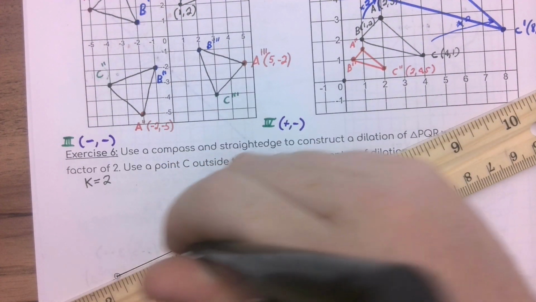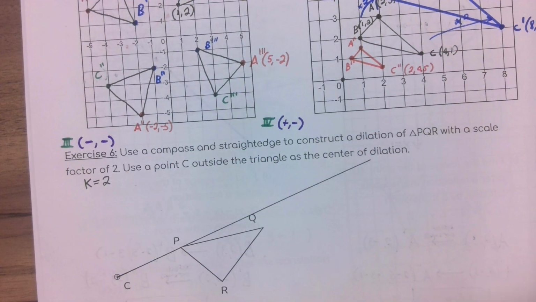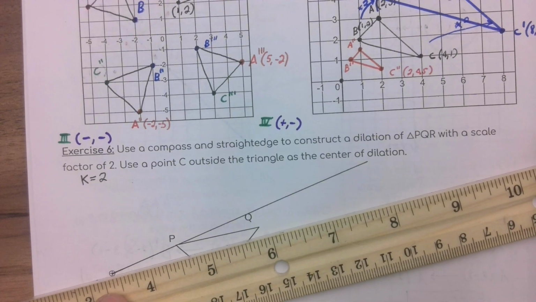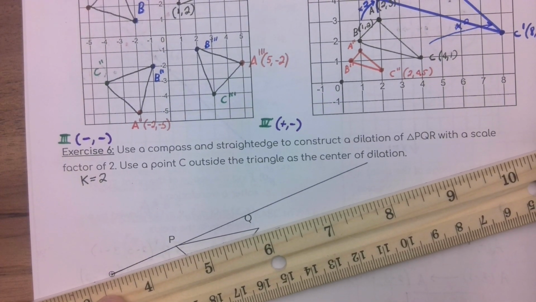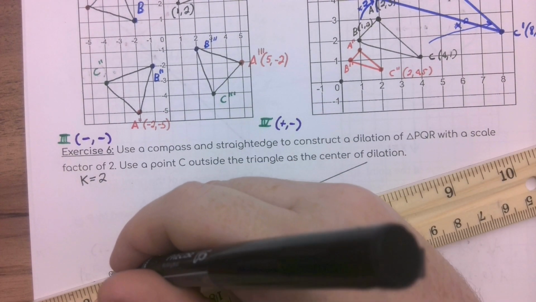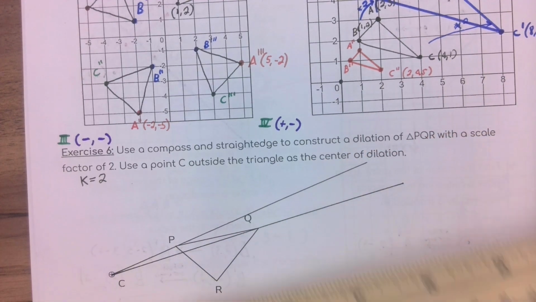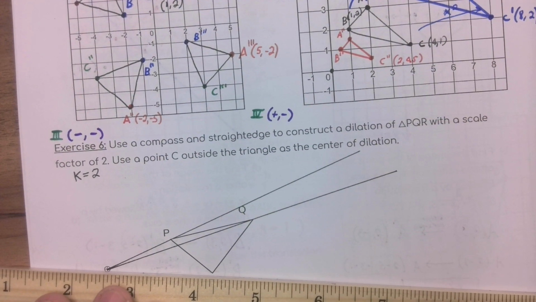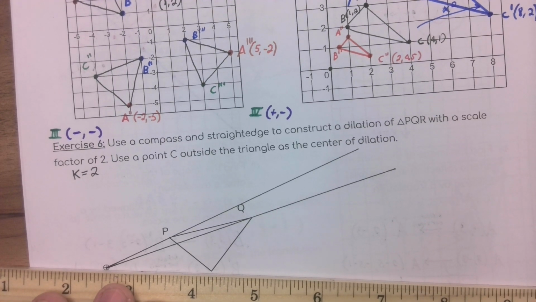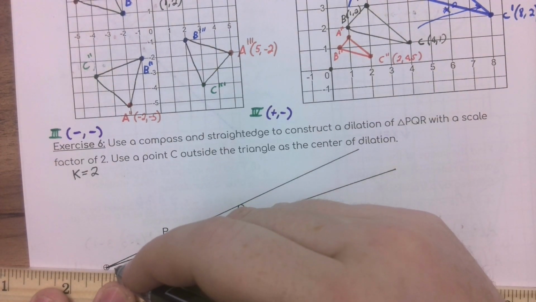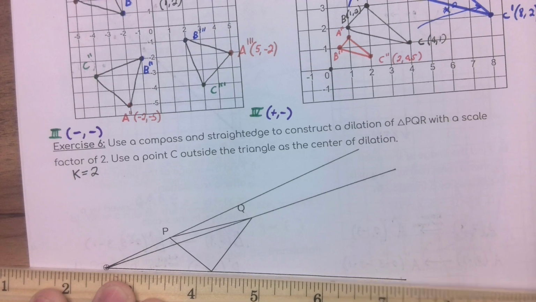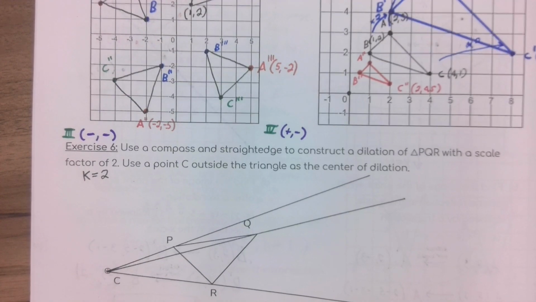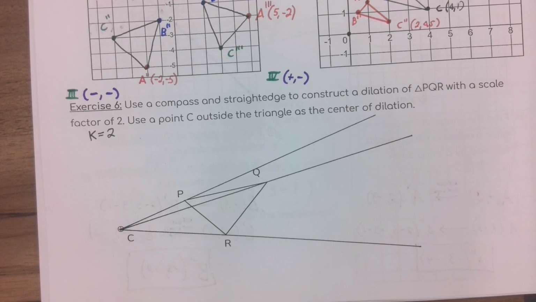Here's a line going through point P. Here's a line going through point Q. And here's a line going through point R. You're going to want to make these lines relatively long, for reasons we will see in just a moment. So step one is to draw lines connecting every point to your center.